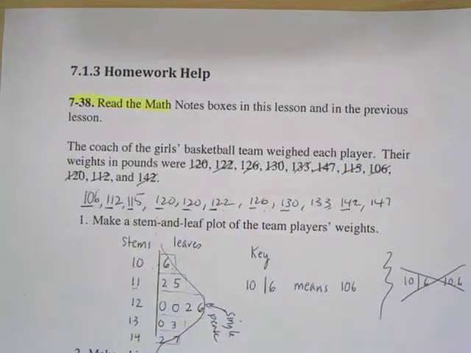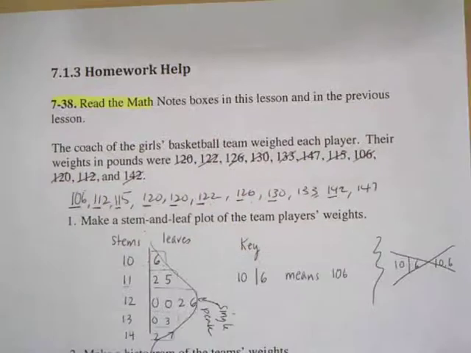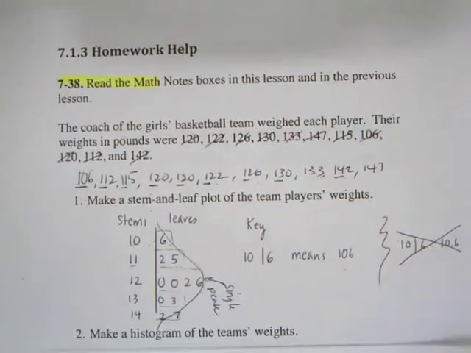Now, a histogram is what they're asking for next. So let's talk about what a histogram is.